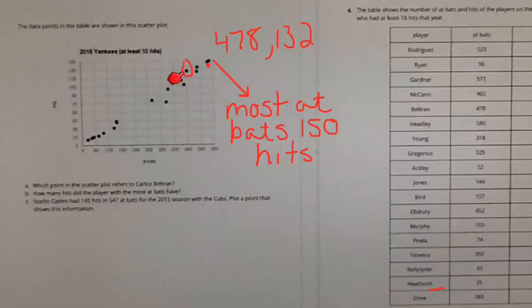And then I went up and I went over to see how many hits that was. And it looked like 132 was this point here.